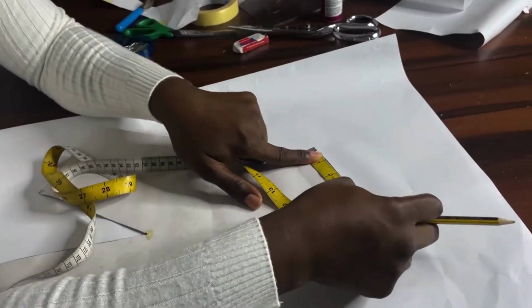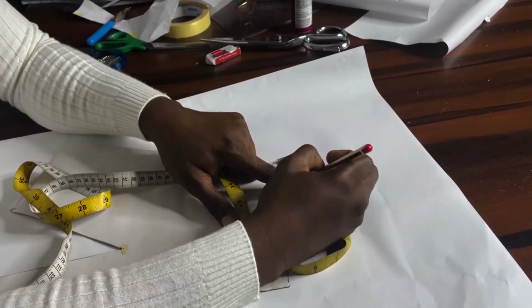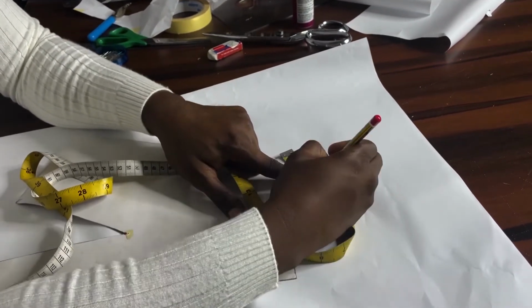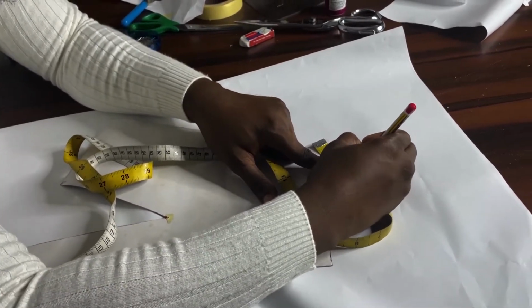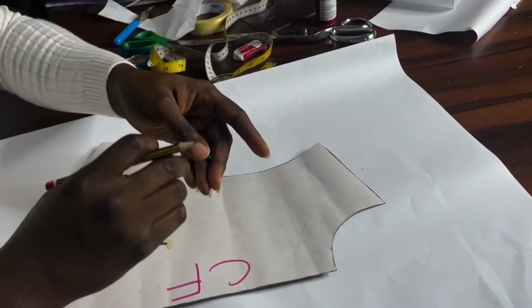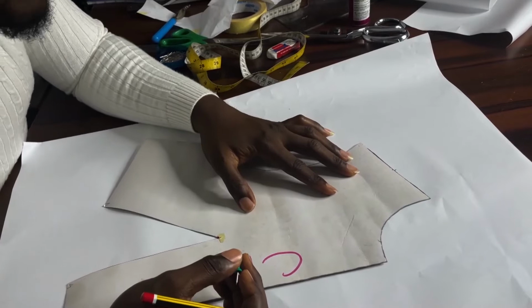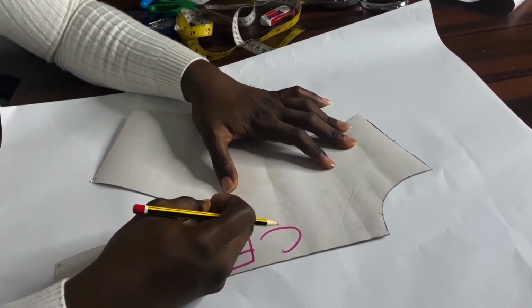So I'll just measure this up. Half of that is going to be 2.3, okay, 2.38. All right, so that's my midpoint. Actually, this is my midpoint, so I've been able to mark my midpoints. Oh, I didn't pin this first. Okay, let me pin this down.